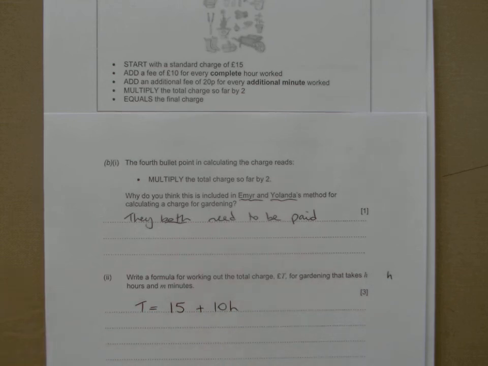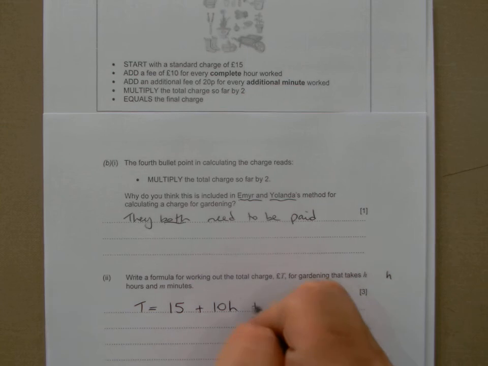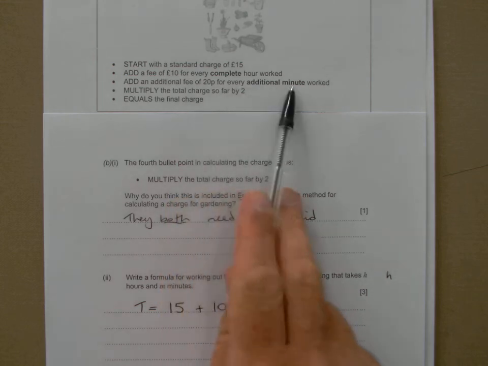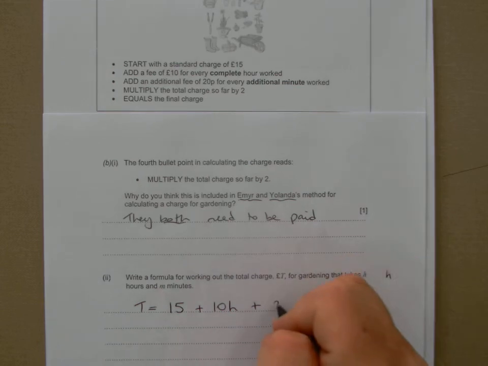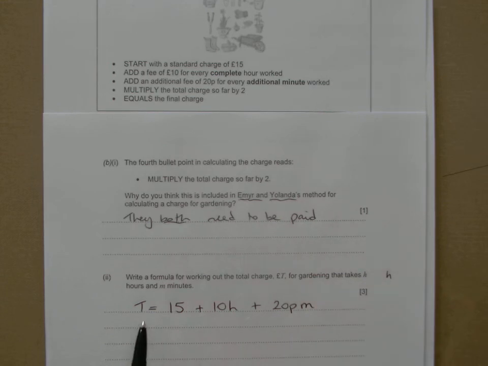Then we've got the additional minutes, 20 pence for every minute, so we'll be timesing 20 pence by M. I have to be careful, because we want all this in terms of pounds.